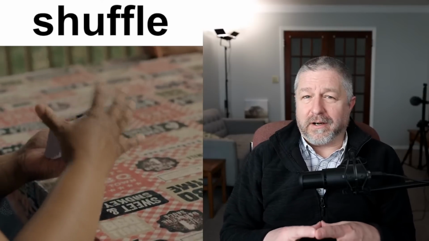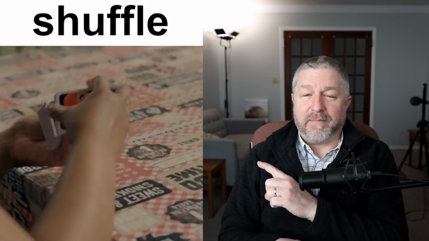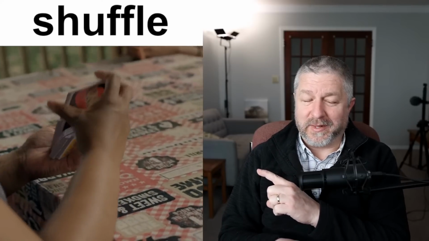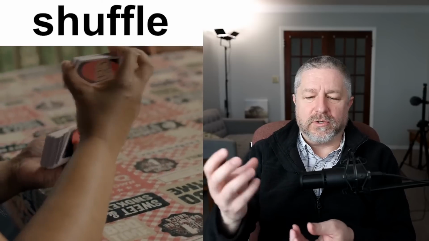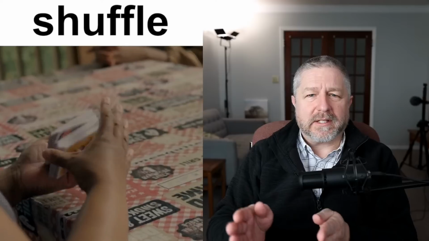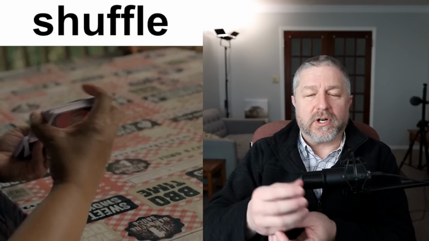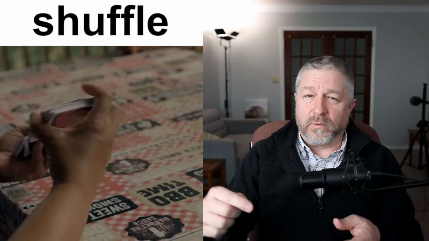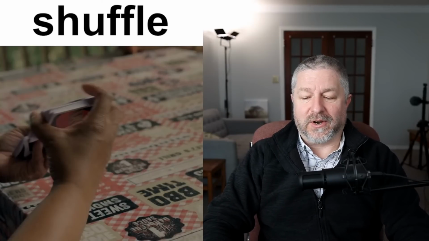If you play cards, before you deal the cards, you need to shuffle the cards. You can see that this person is playing a game called Uno. It's a really fun game, by the way. But they have decided they need to shuffle the cards before they deal the cards. So when you shuffle the cards, you mix the cards up. You want to make sure that the cards are not in order anymore. You want to make sure that everyone gets a random card when you deal the cards. So you shuffle the cards.